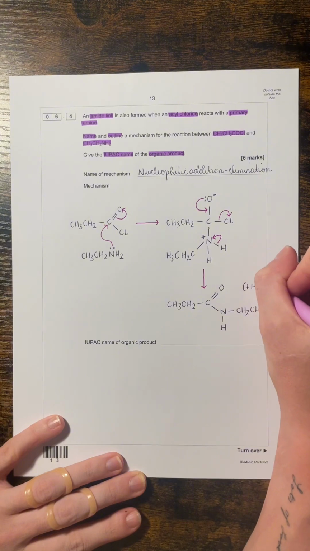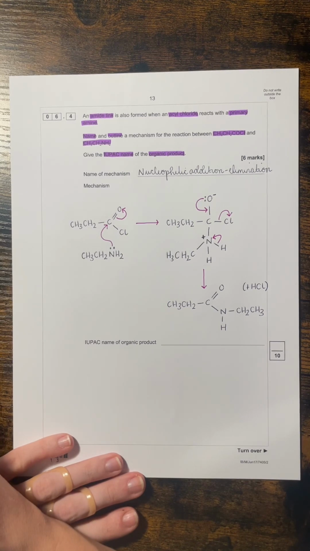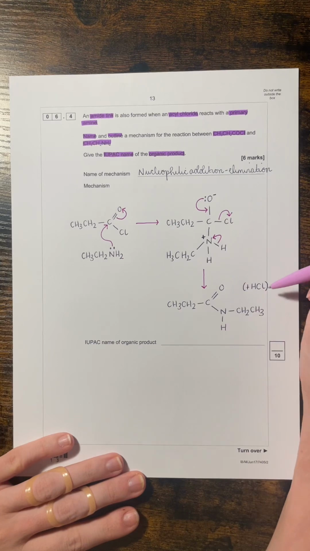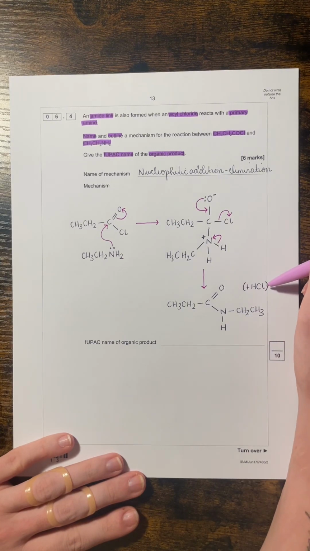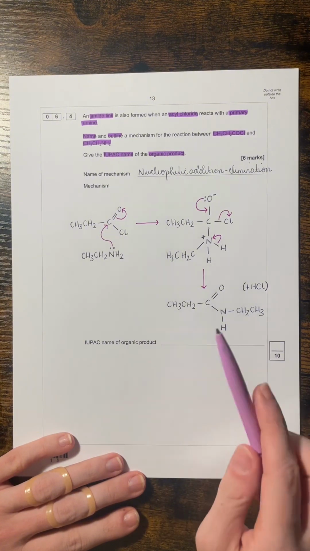And when we have any acyl chloride reaction, any acylation reaction involving an acyl chloride, HCl will always be made as the second product. Now that is not an organic product because it doesn't contain carbon, so it's this hideous looking thing that we're having to name.